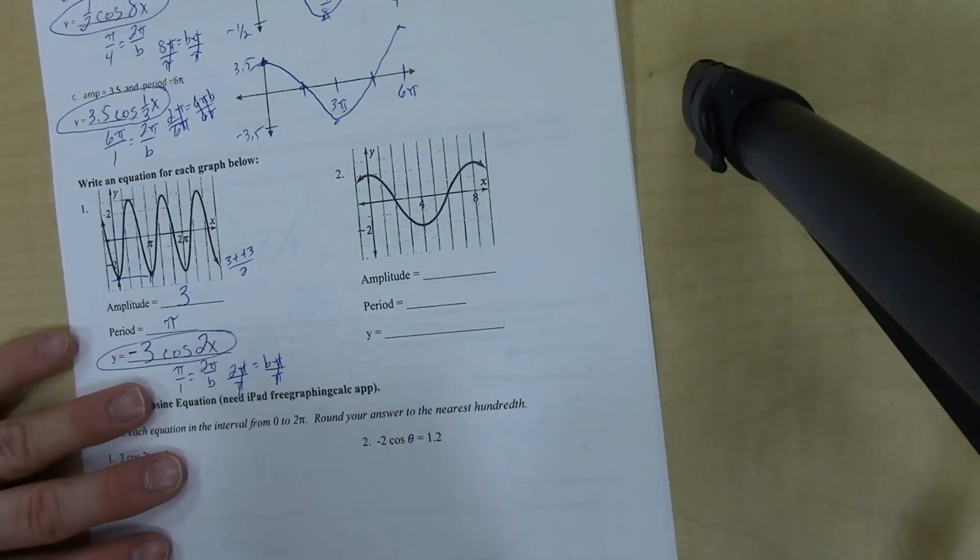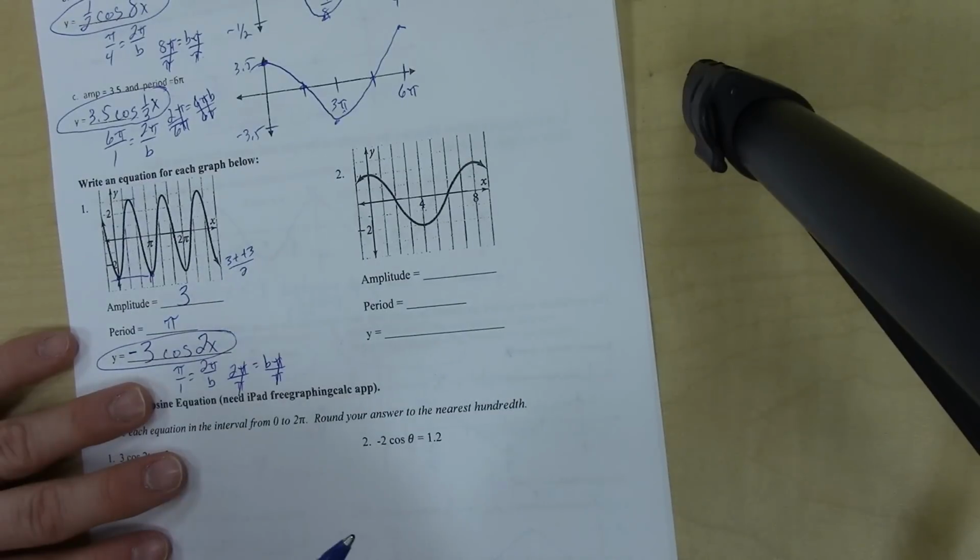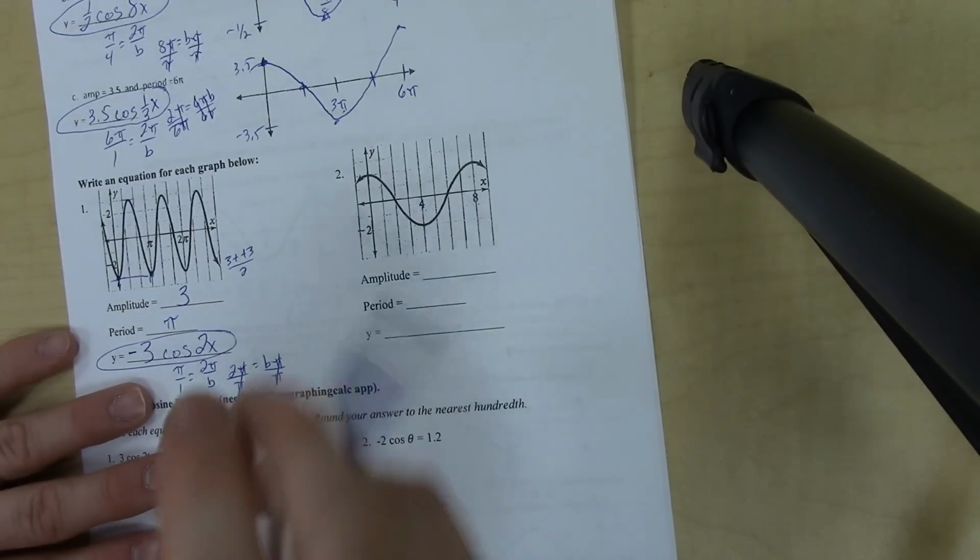Try it on your own and come back to it. Now again, you're going to get a pi that comes in your answer here, but press pause, try it once, come back and check your work.